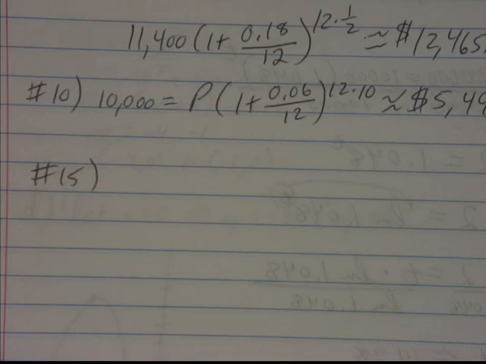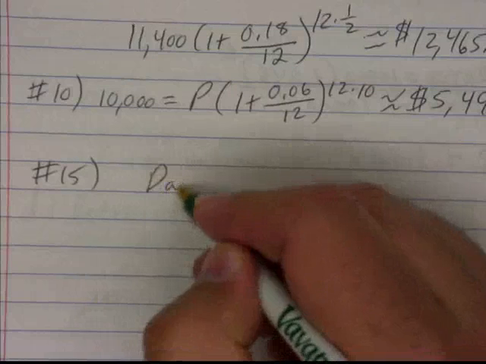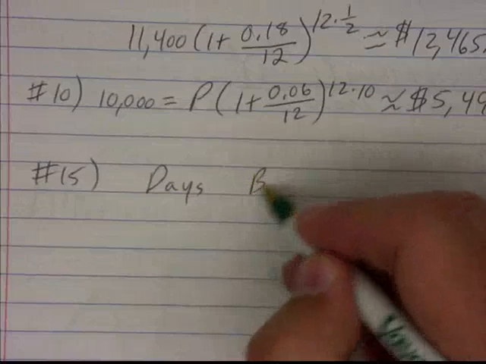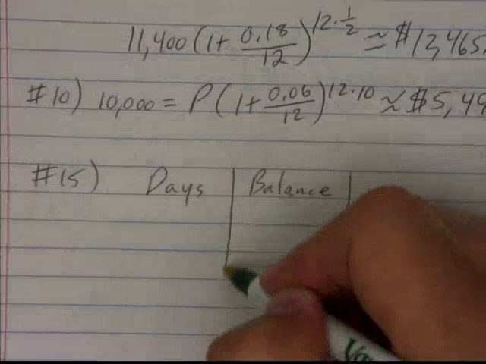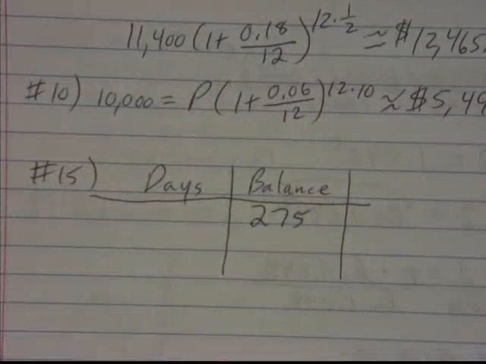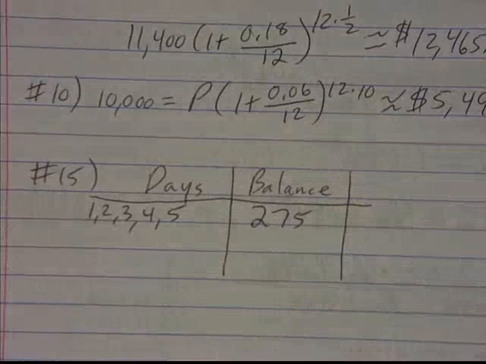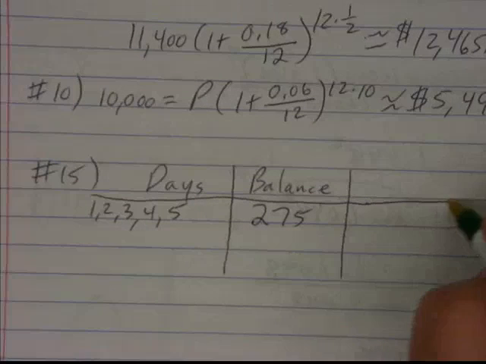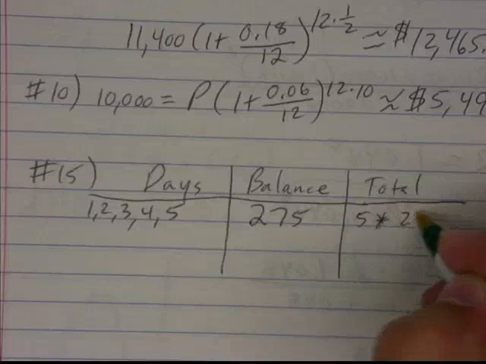So it says we're starting out, July's balance is $275. So I'm going to set up my table here with days, balance, and I'm starting with a balance of $275 at the end of July. And if you look at your chart here, it's going to stay that until we have something happening on August 6th. So basically August 1st, 2nd, 3rd, 4th, and 5th, we're going to have that $275 balance. So over here, we're going to get a total from this line, which is going to be 5 times 275.